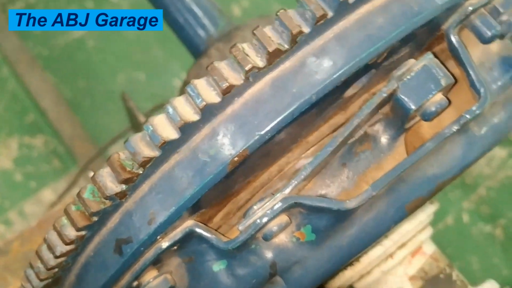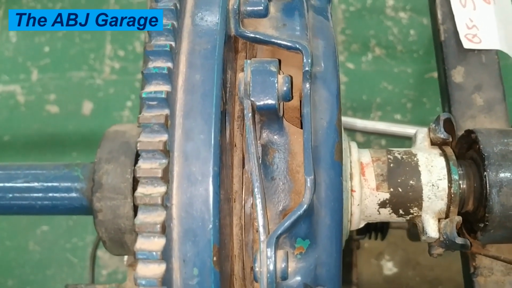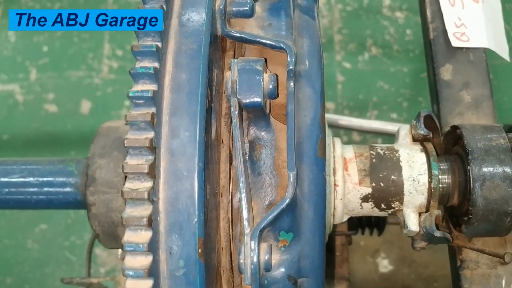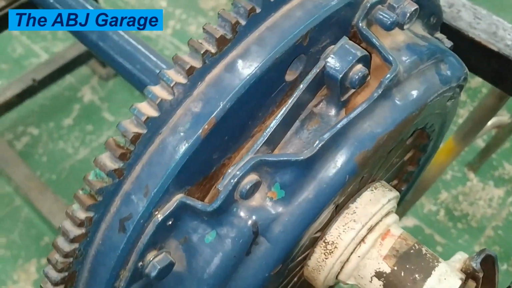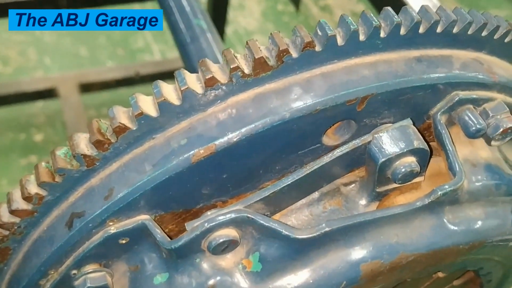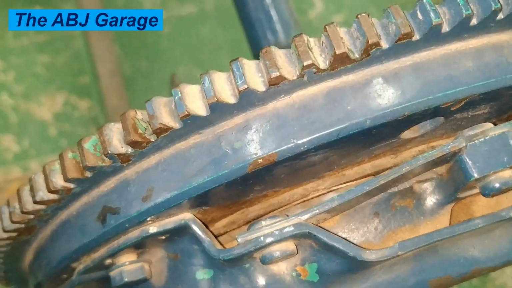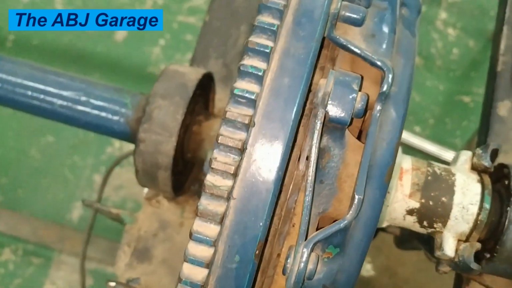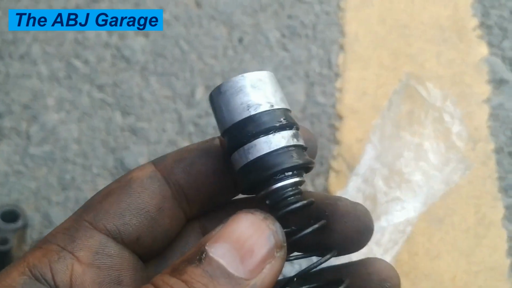When the pedal is released again, the slave cylinder retracts, allowing the clutch to re-engage and transfer power from the engine to the transmission. So, the slave cylinder plays a very crucial role in the proper operation of the clutch. It provides the mechanical force needed to disengage the clutch when the pedal is depressed. Without a properly functioning slave cylinder, the clutch will not be able to disengage fully, leading to various drivability issues.